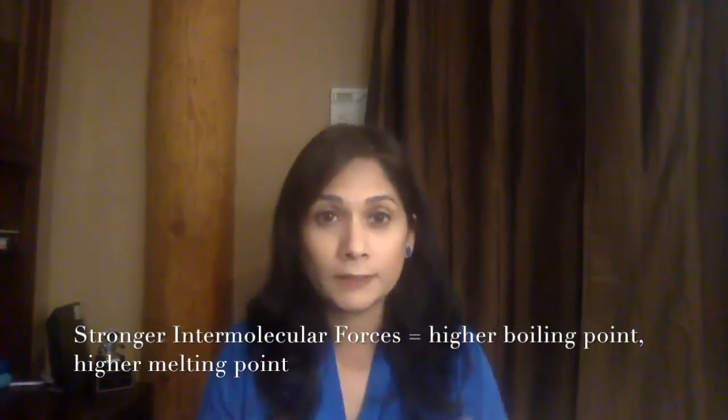So in other words, when you are talking about the change in phase of matter from a solid phase to a liquid phase to a gas phase, the intermolecular forces are going to be playing an important role in how much energy we should supply to a particular phase to change it into another phase. So let's look into the different types of intermolecular forces which are responsible for holding these molecules together.